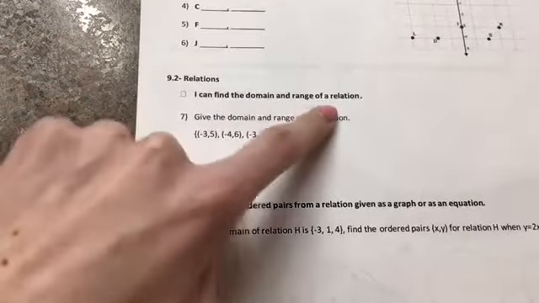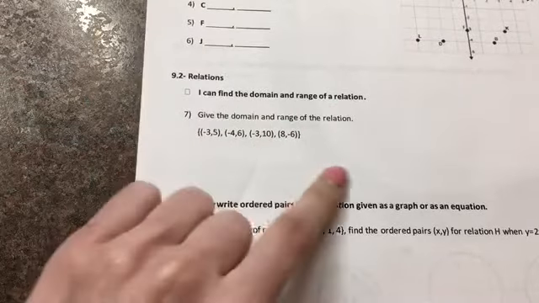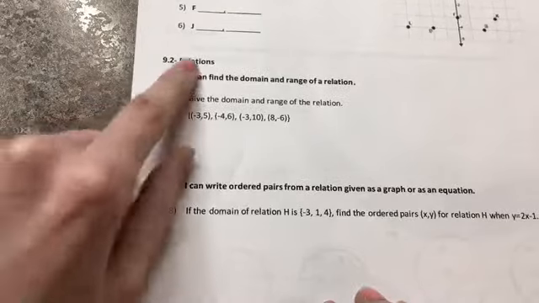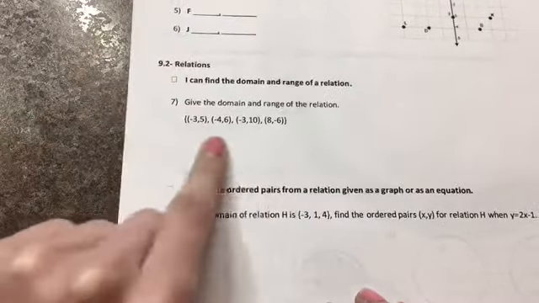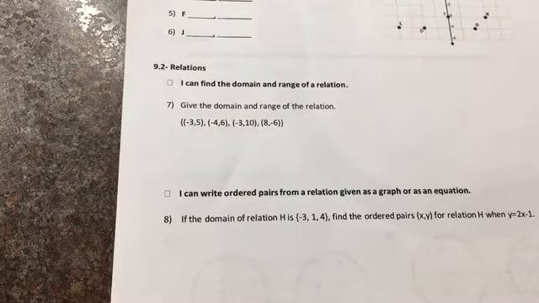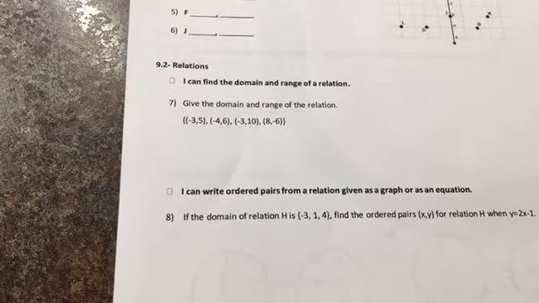I can do that. Then coming down here, I can find the domain and range of a relation. You'll do a problem of that. If you get it right, you'll be able to check it off, that you know how to do that. If it's not a place where you can check it off because you get it incorrect, that might be an area for extra practice. All right, so let's jump in with all of that.